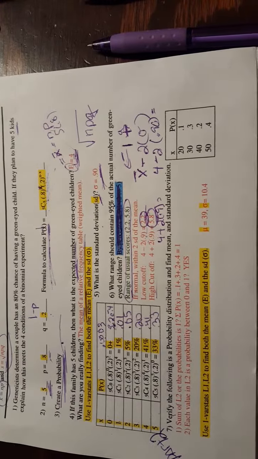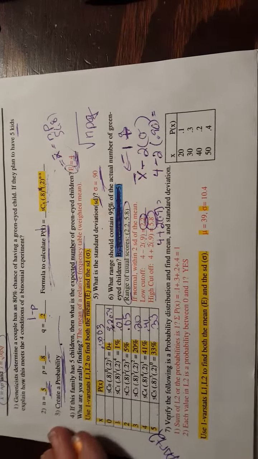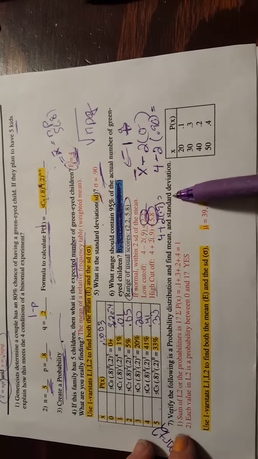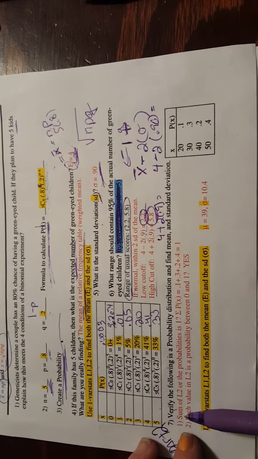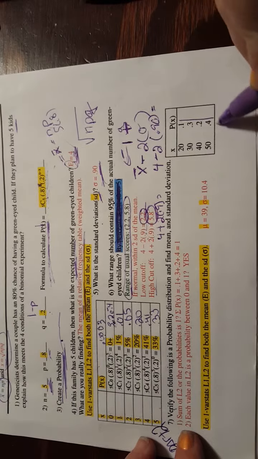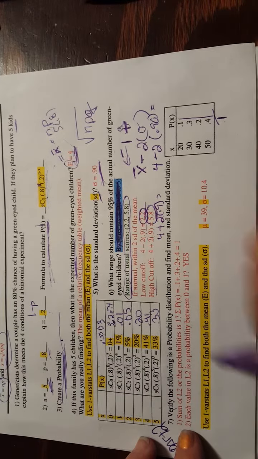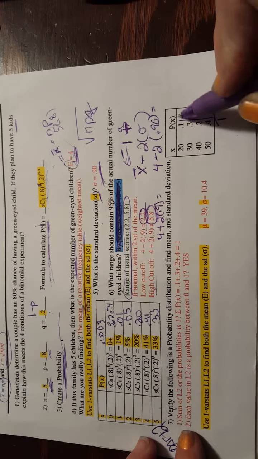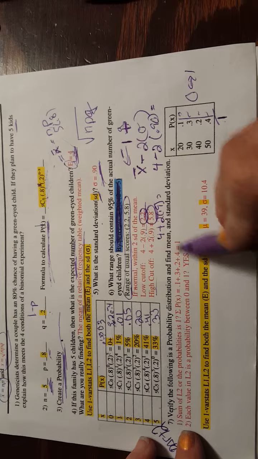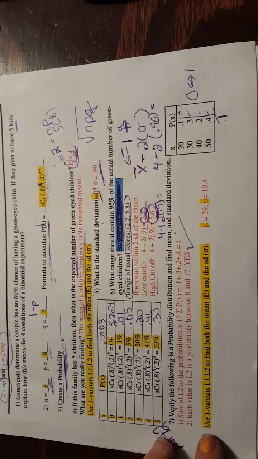But anyways, number 7 says verify the following as a probability distribution and find the mean and the standard deviation. So we have to find the sum. The probabilities equal 1, and all these are between 0 and 1. So yes, it is a probability distribution.